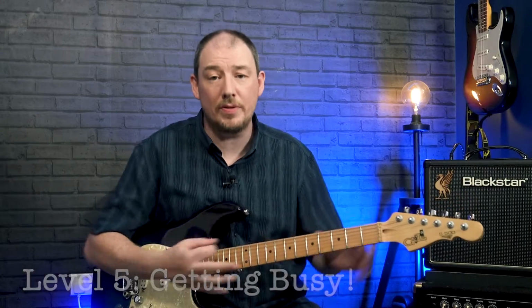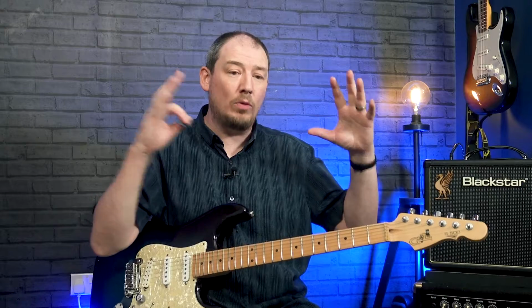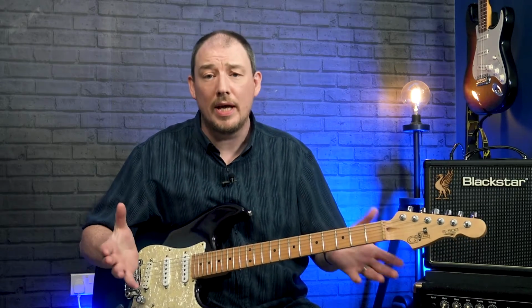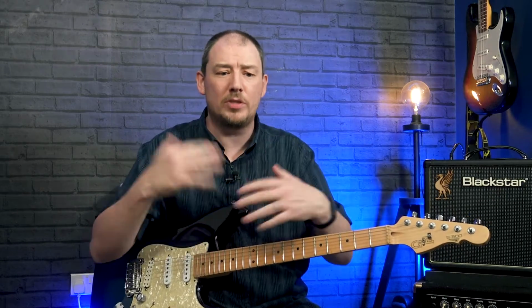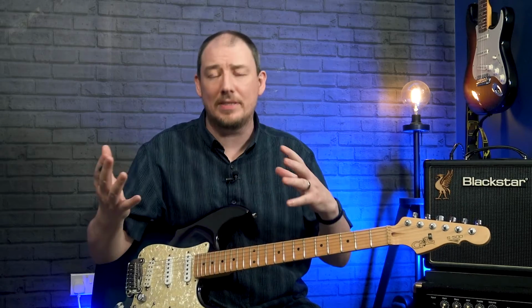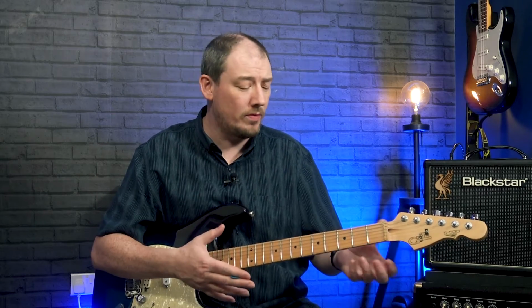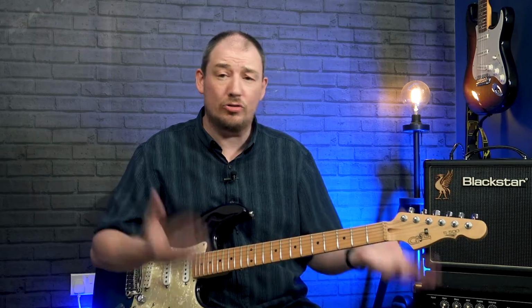Okay, and that's all there is to it. So that's the 5 levels. I will use all of those at different points in different songs, depending on what the song needs. It's not that one level, because it's more technically difficult, is better than another level. I use open chords all the time. I use those an awful lot. I use bar chords an awful lot. I use triads an awful lot.